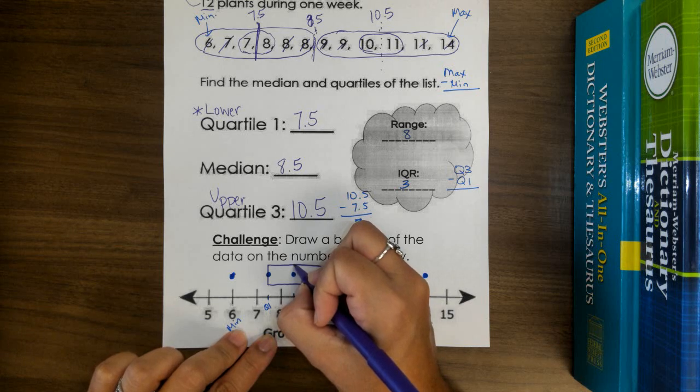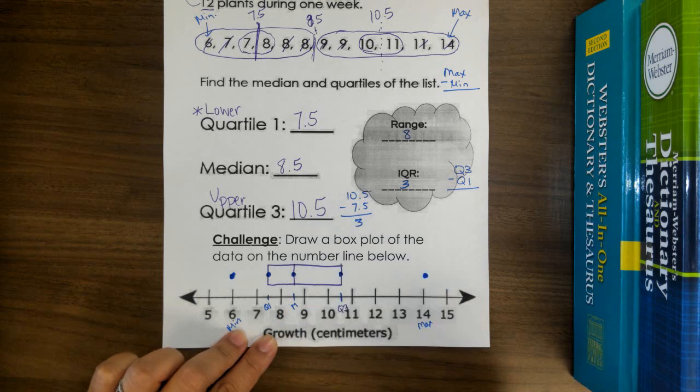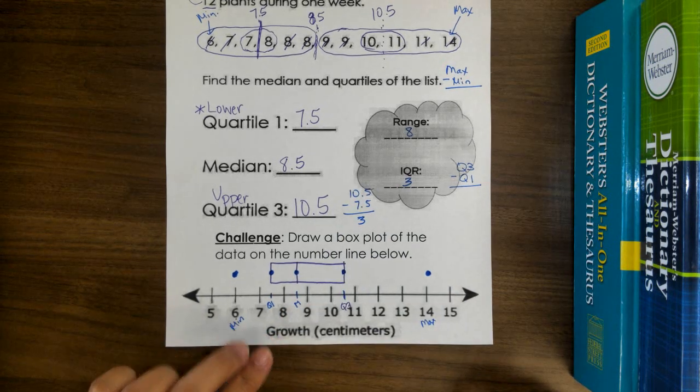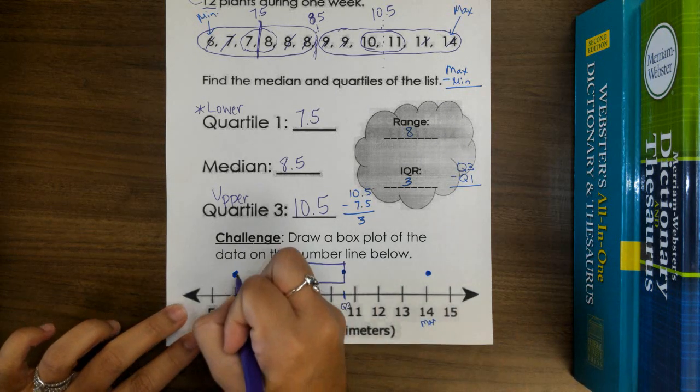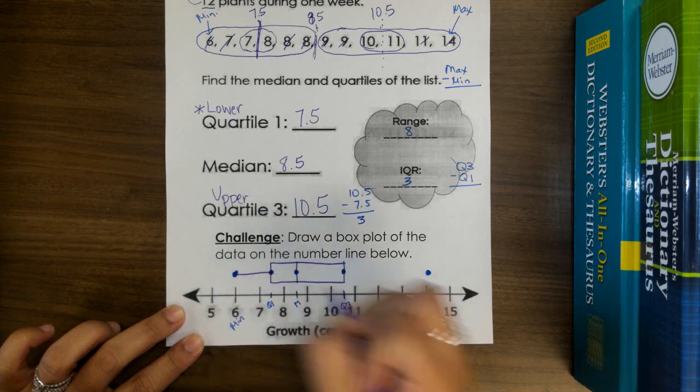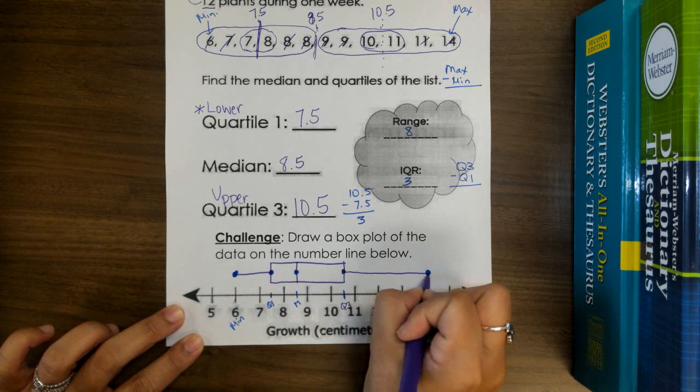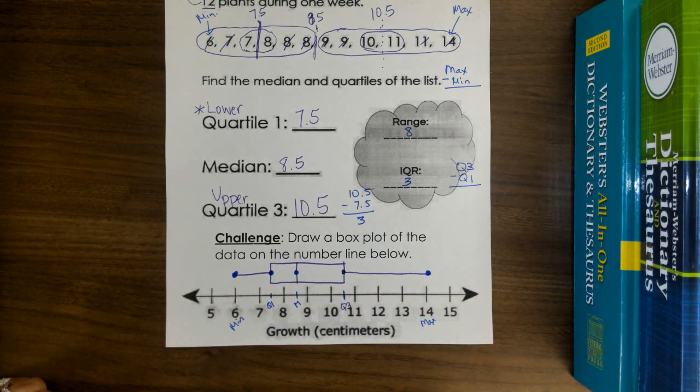So I want to make sure I clarify. It's the middle of the median. We're going to draw the line through there, and there's our box. So we have a box and whiskers, right? So we're going to connect the minimum and the maximum, the beginning and the end, and there we go.